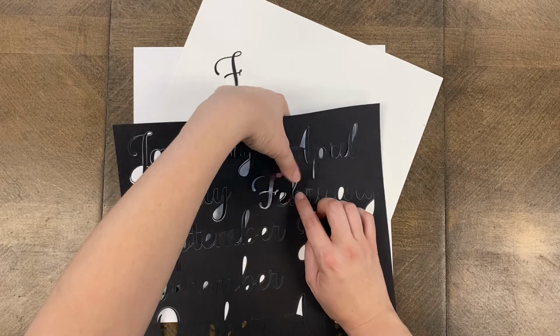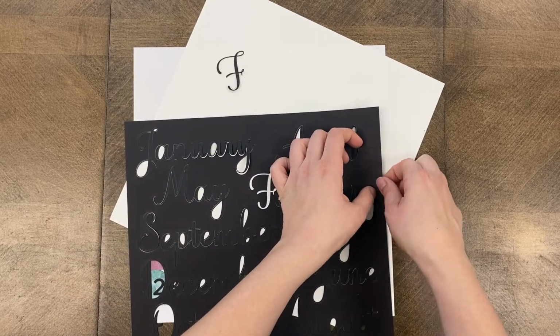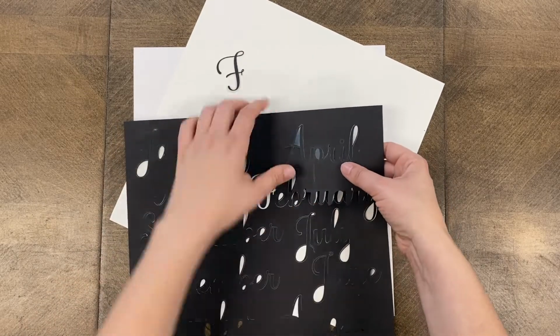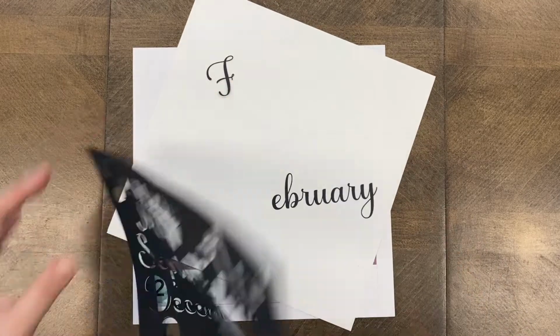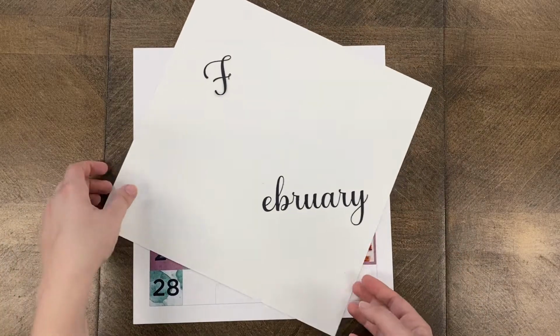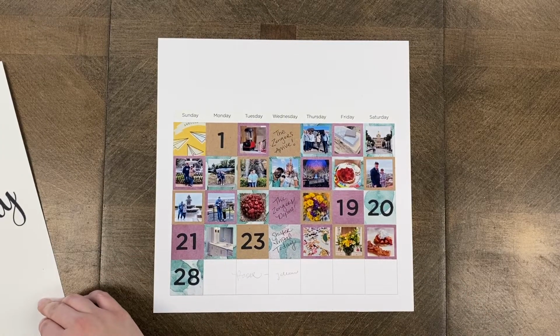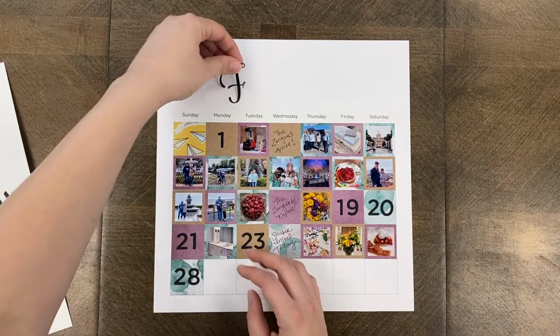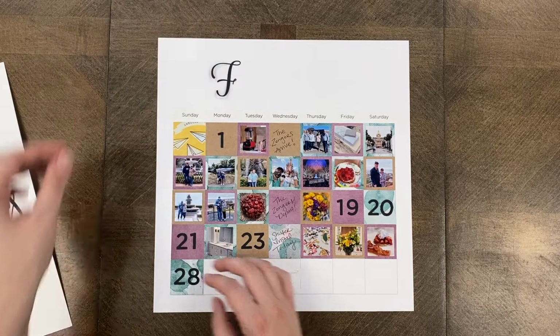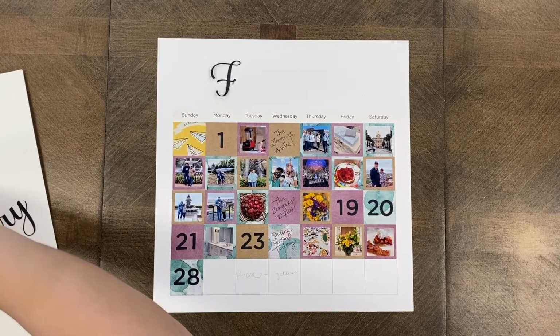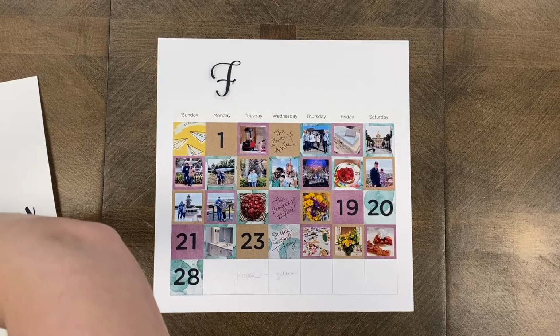So if you decide to use these months, be very, very careful when you take them off the 12 by 12 sheet. They are more on the fragile side, but most of the papers or the colors we have available are thicker cardstock, thankfully, so it makes it a little bit easier.